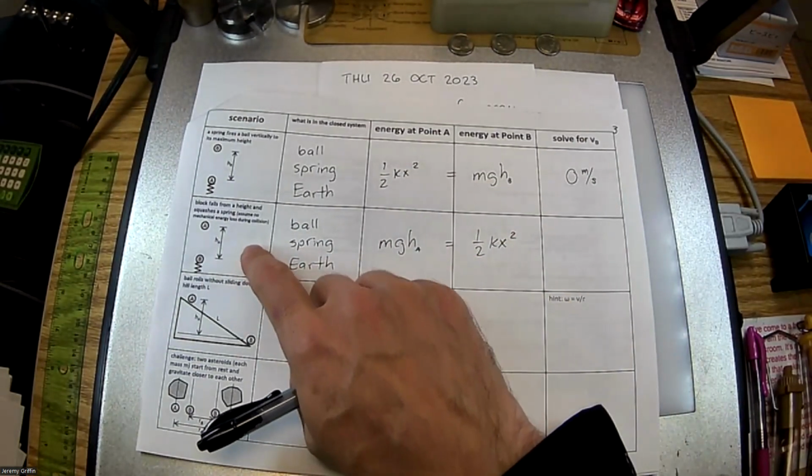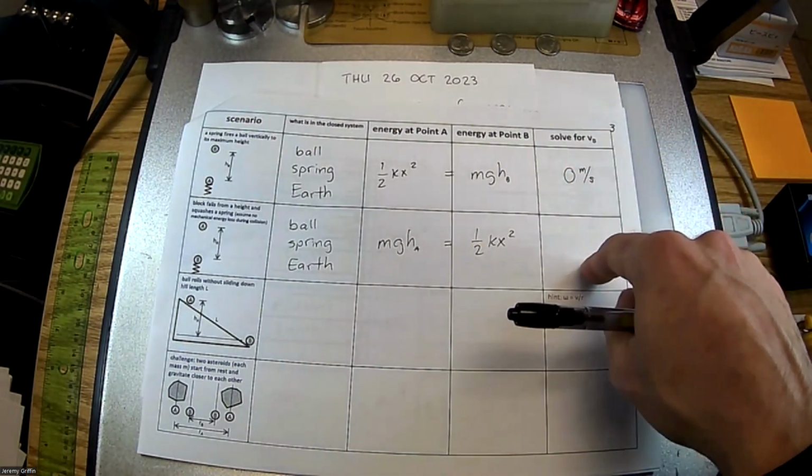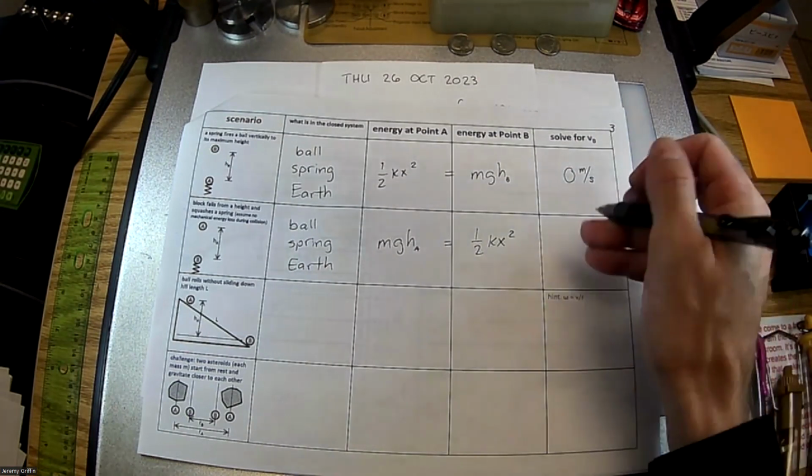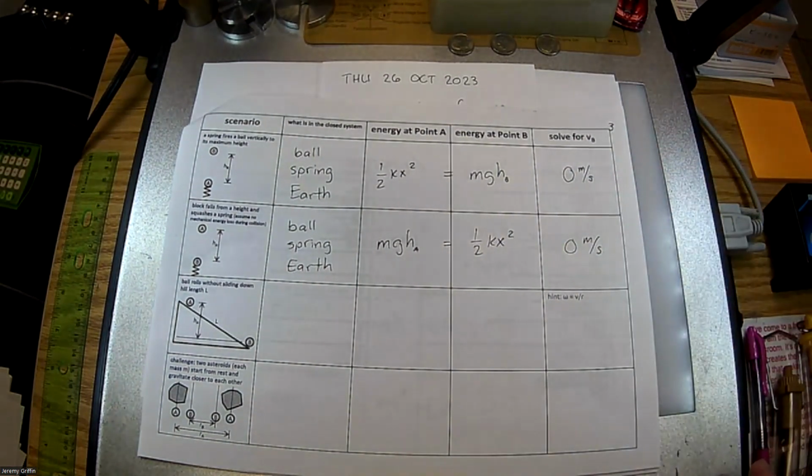So if the spring is maximally compressed, what's the answer to this question? What's the speed at point B? Yeah, also 0 meters per second. Yeah, probably not the most opportune question for that setup, but that would be the answer to that question.